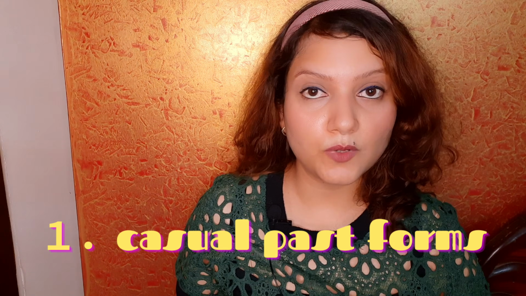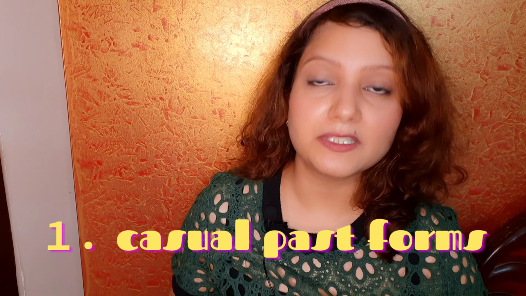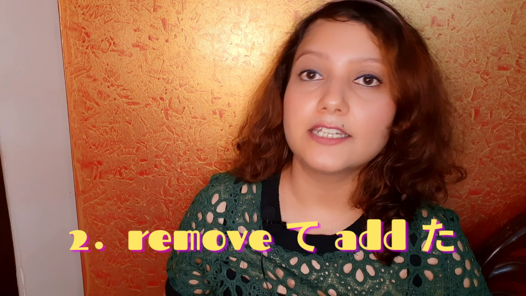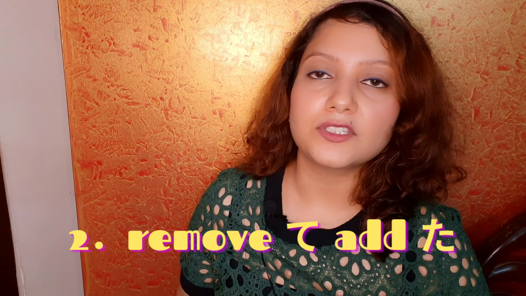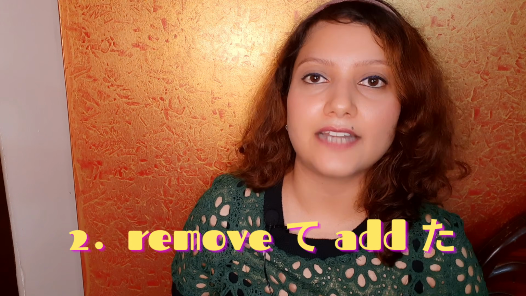Let's review what we have learned till now. Point number 1. Ta forms are nothing but the past form of the verbs, but they are more casual than masu forms. Number 2, for making ta forms, you just have to remove te from the te form of the verbs and add ta.